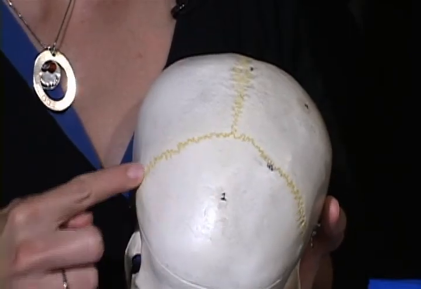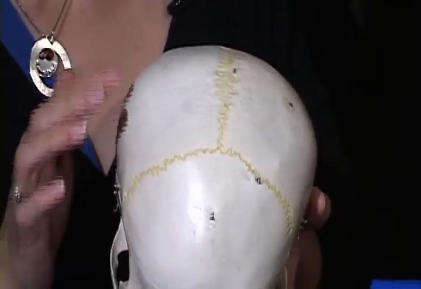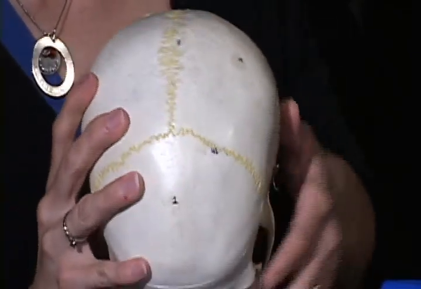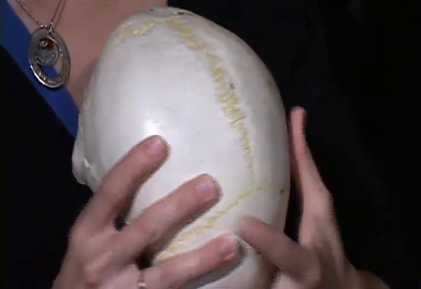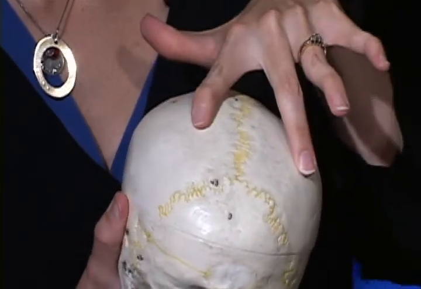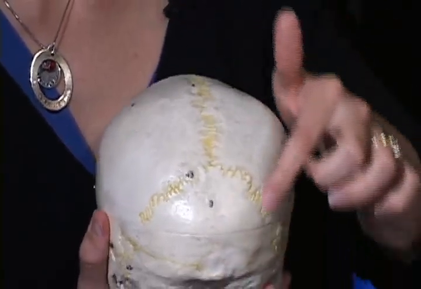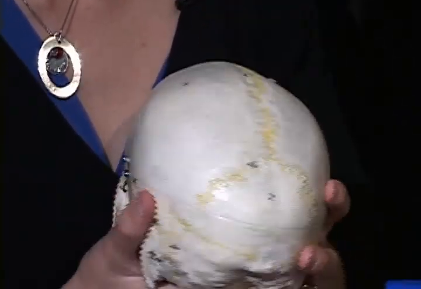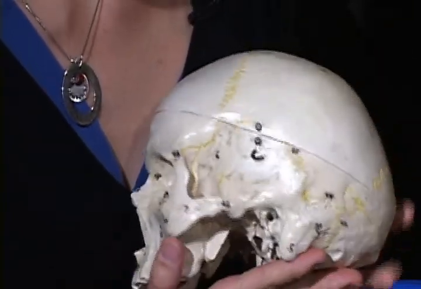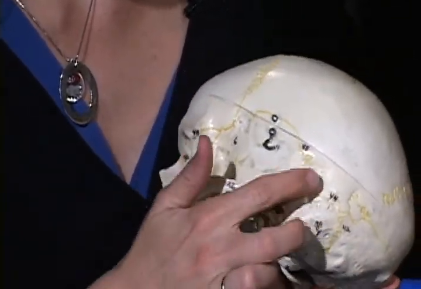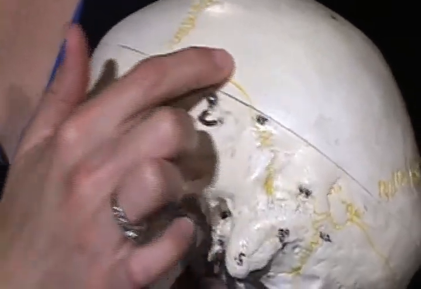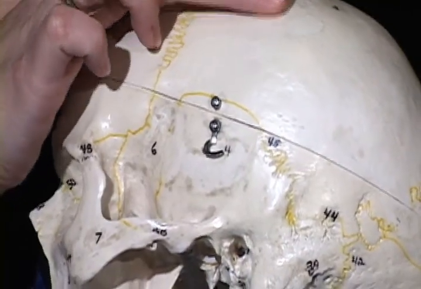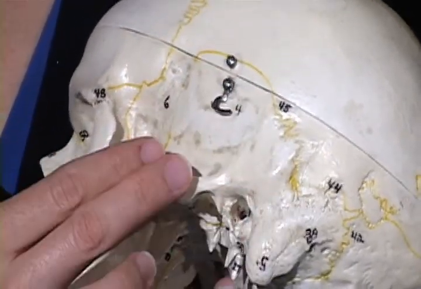You would see the coronal suture running here. Between your two parietal bones, you see the sagittal suture running right down the middle of the skull. As you turn towards the back, between the two parietal bones and your occipital bone is the lambdoidal suture. When we turn to the lateral side of the skull, this suture right here is the squamosal suture, and that separates the parietal bone from the temporal bone.